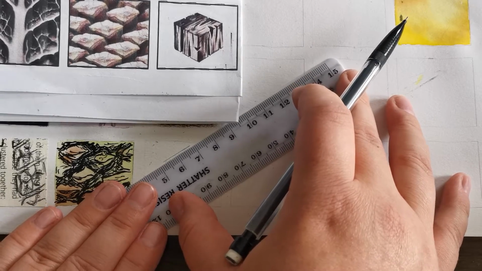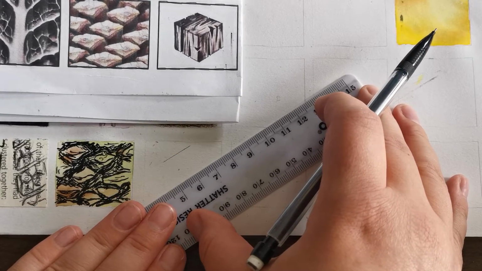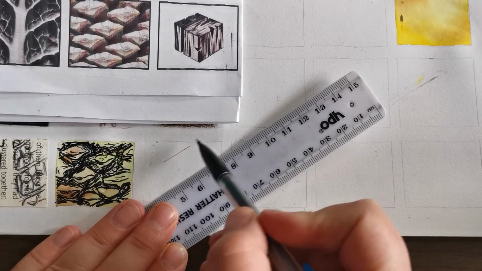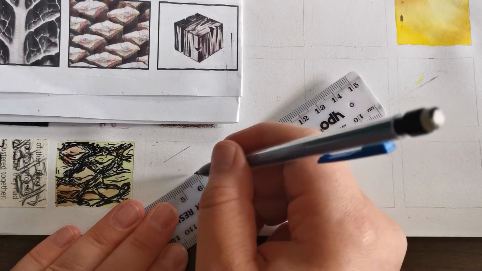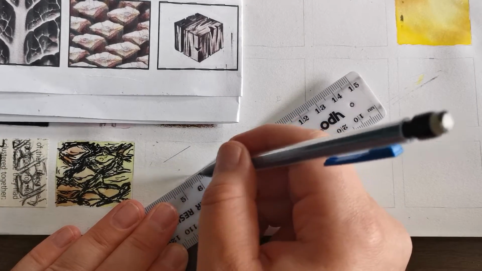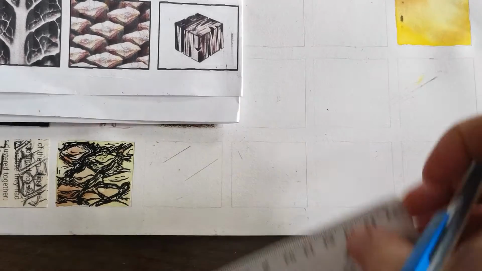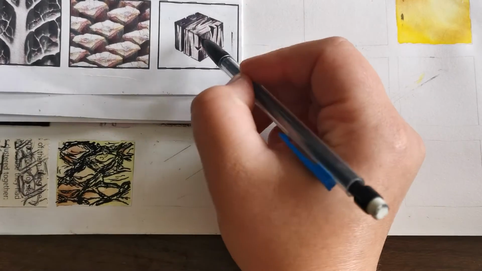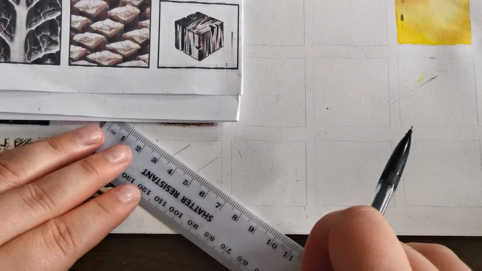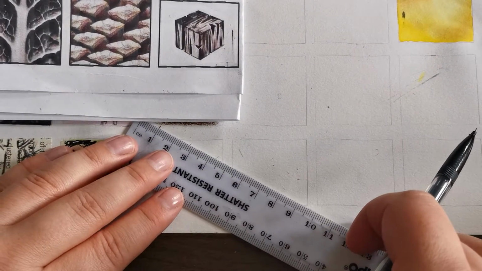So I'm just moving my ruler parallel to that line that I've just created. And I'm doing this lightly. And there we go. I've got two parallel lines. And then I'm going to add in the back line.